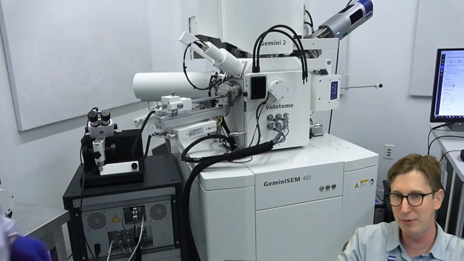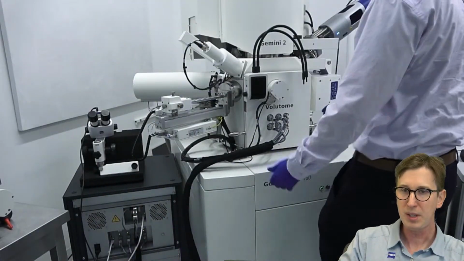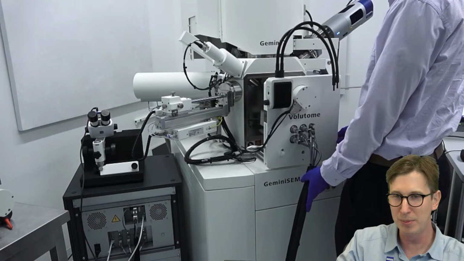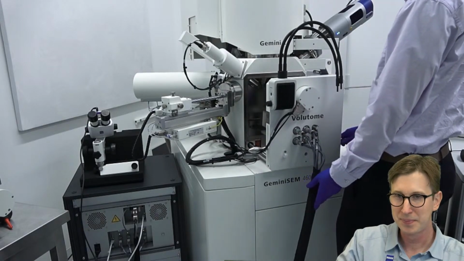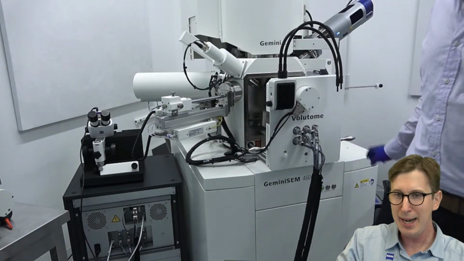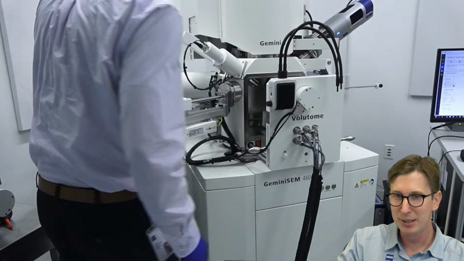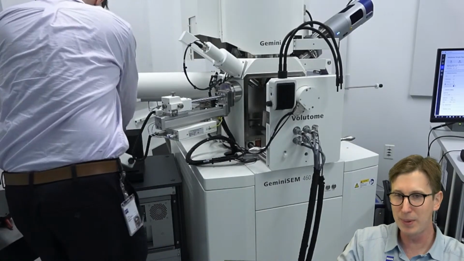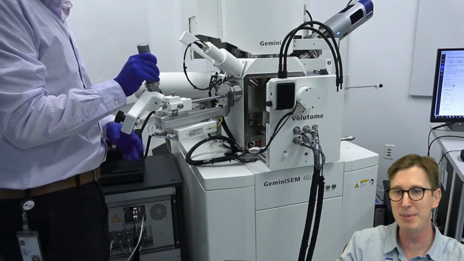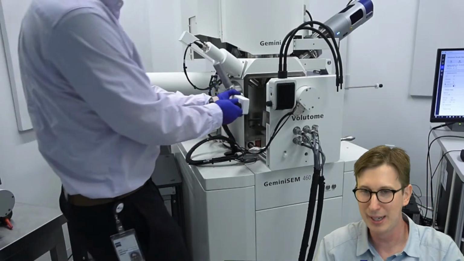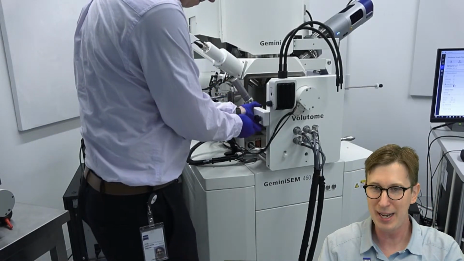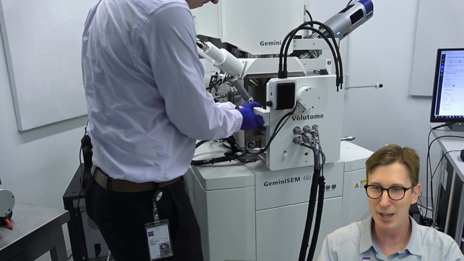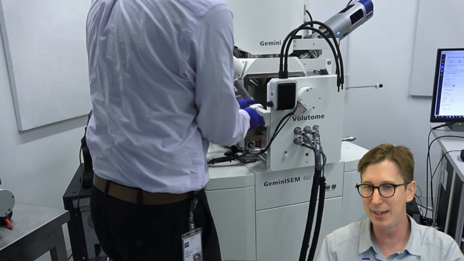So here we are in front of the Volutome. The chamber is vented and we pull out the Volutome stage. And now before I'll load the sample, we actually have another stereo microscope. Now this one is special because it's designed to be mounted on the door of the stage. So we have a specific area where that tightens in, and then I'll go ahead and grab the stereo microscope.